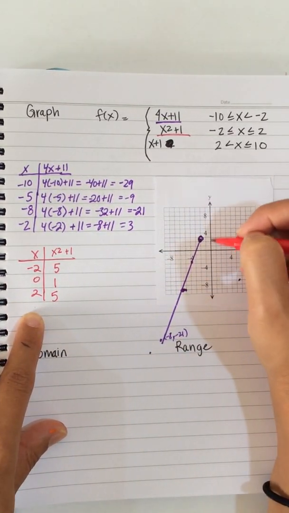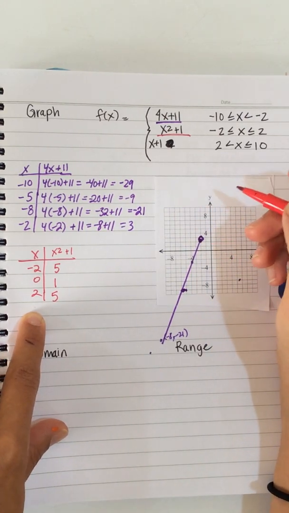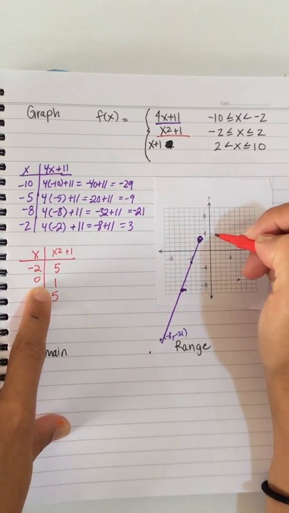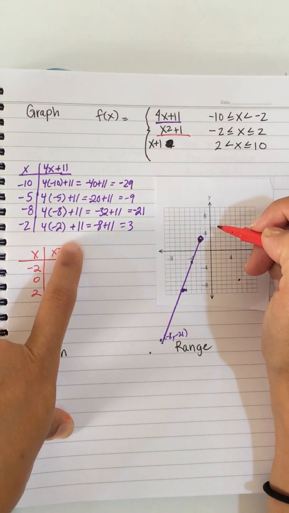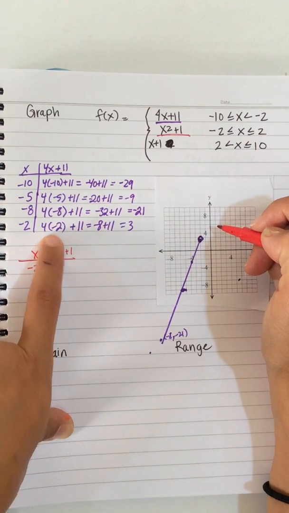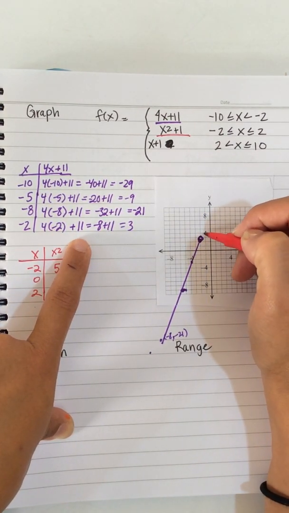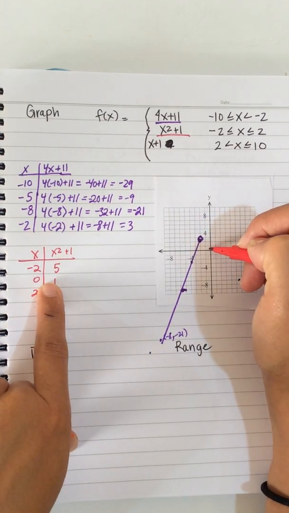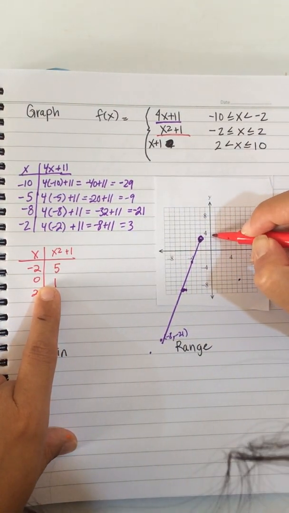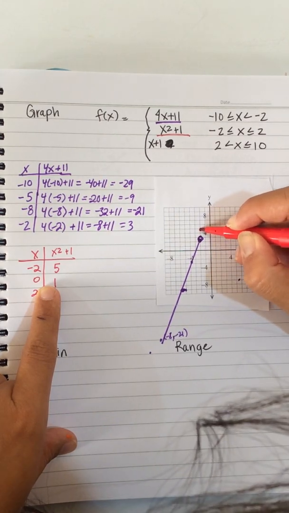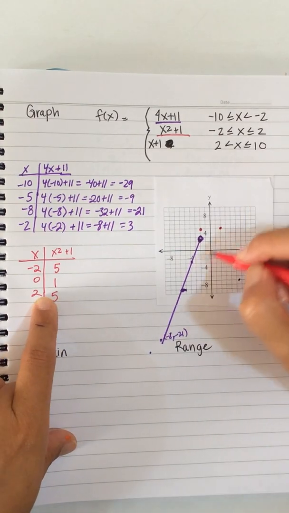So we're really going at negative 2 to 5. Yeah, so here it is 5, negative 2, and 1, 2, 3, 4, 5 here, to 2, 5, and 0, 1.